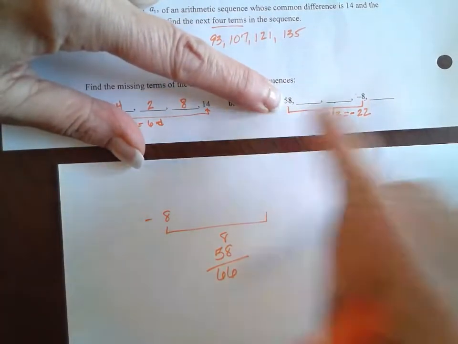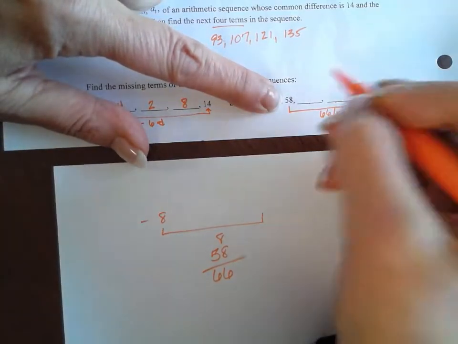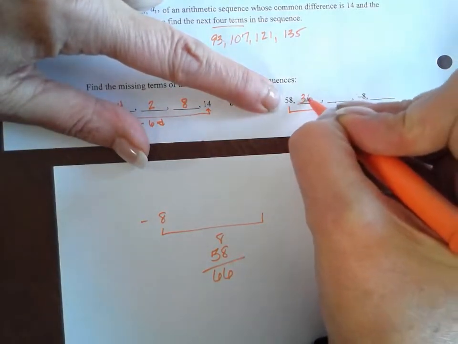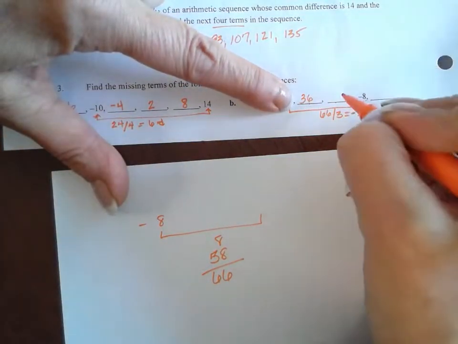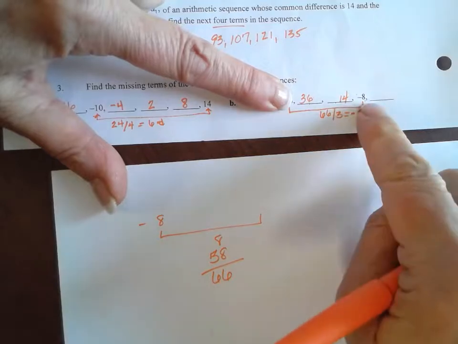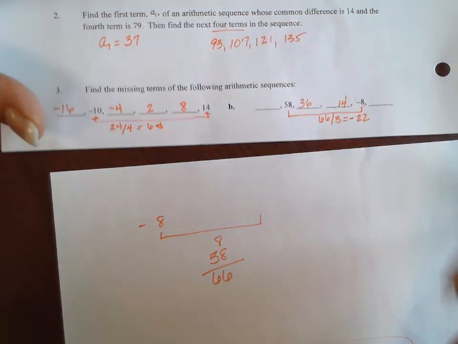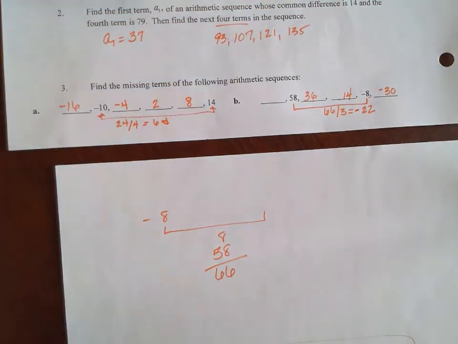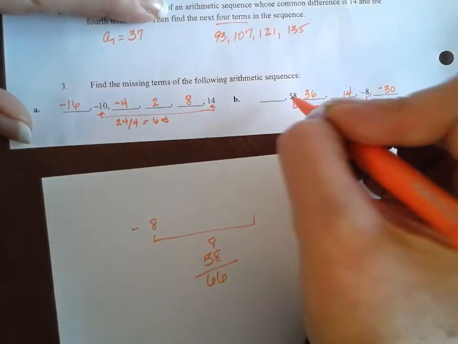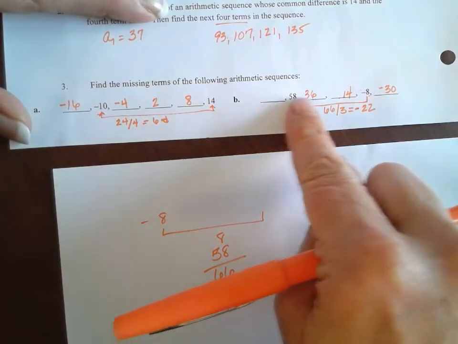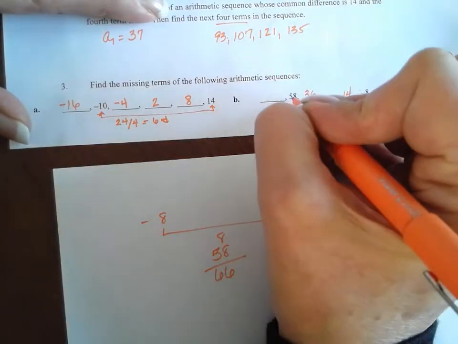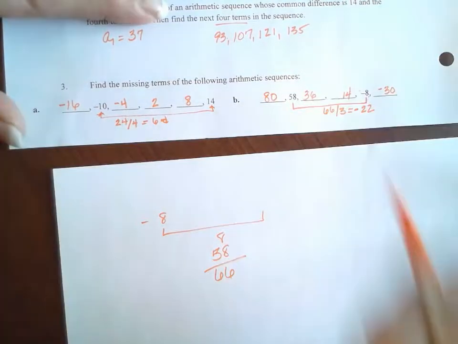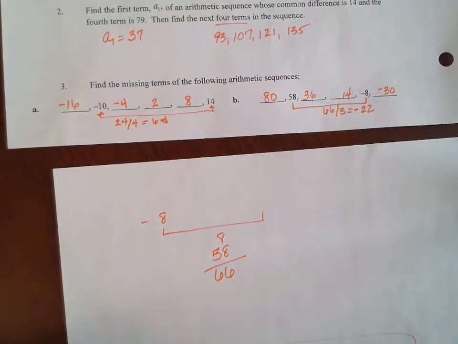And so 58 minus 22 is going to give me 36. Minus 22 is going to give me 14. 14 minus 22 gives me negative 8, so I'm good on that. And so negative 8 and negative 22 gives me negative 30. And now I'm going positive, so that would give me 80. Does that make sense? Good on those? Alrighty, then.